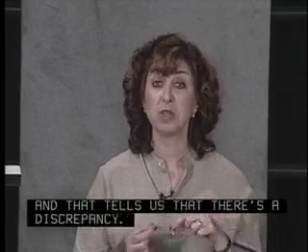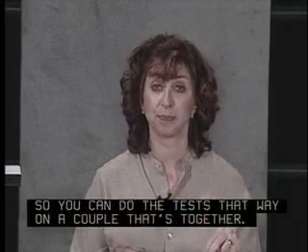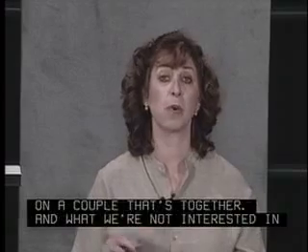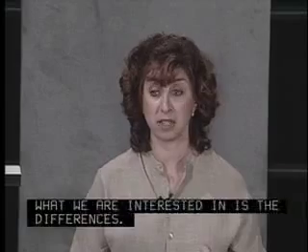So you can do the test that way on a couple that's related together. And what we're not interested in is the individual scores, but what we are interested in is the differences. So that's another type of testing.